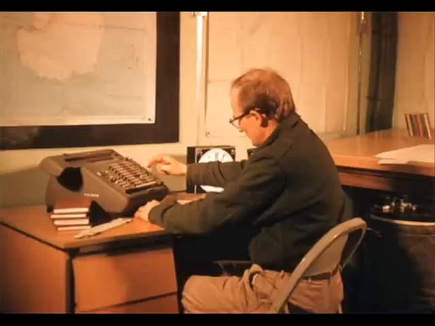The photo you are viewing now is of geologist Edward Thiel, who is reducing data using the Friden calculator inside the science building at Ellsworth Station. Ellsworth Station was one of 7 United States research stations constructed for the International Geophysical Year, IGY, of 1957 to 1958. And here is where the plot thickens.